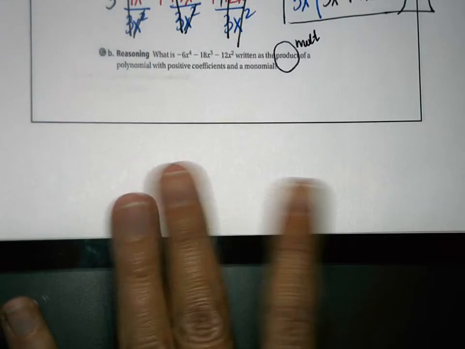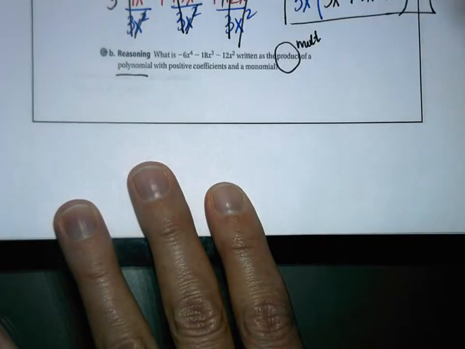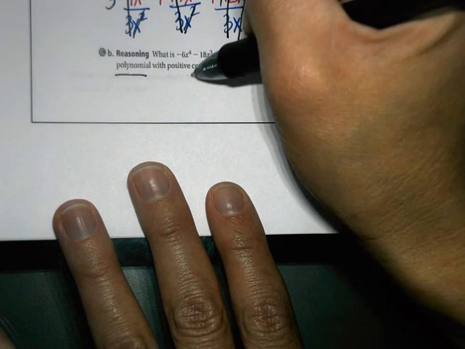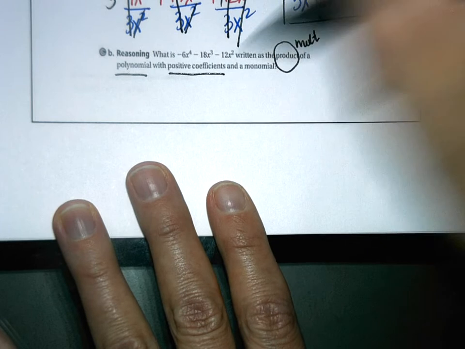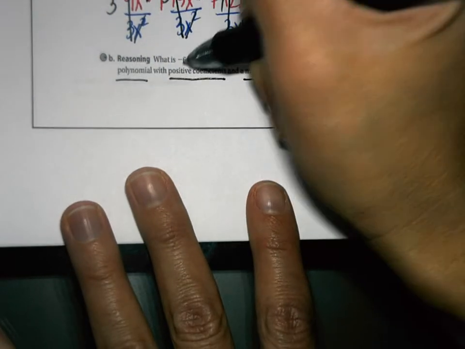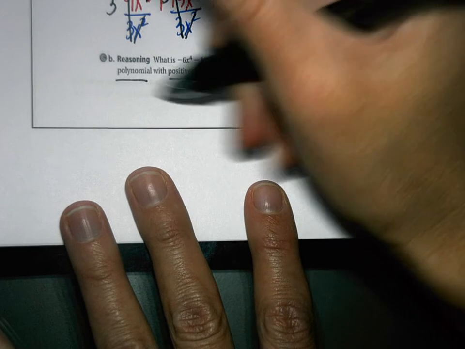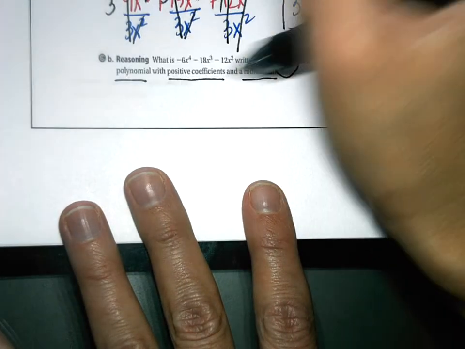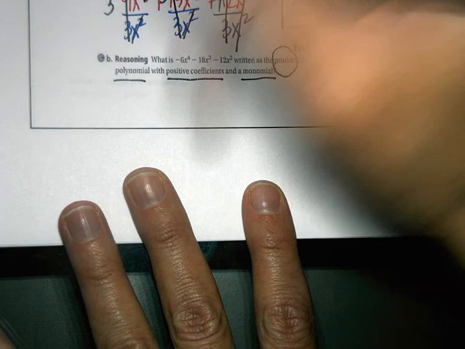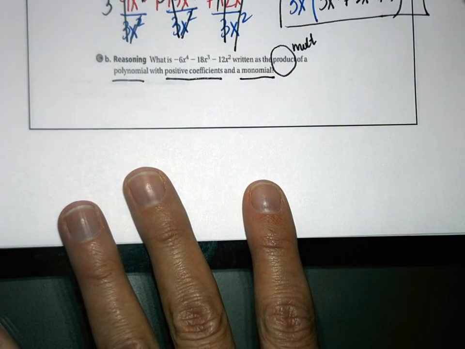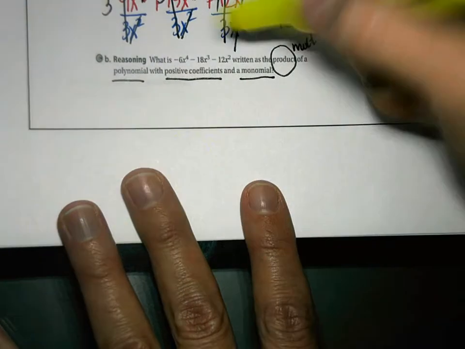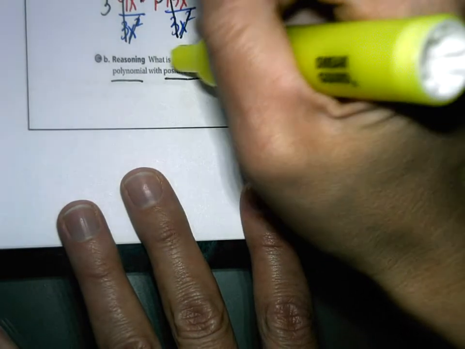The product of a polynomial, which we know is like 2 or more terms, with a positive coefficient and a monomial. So basically, do you see how each of these terms are negative? They want the polynomial to have positive coefficients, so we're going to need to factor out a negative in addition to any other numbers that they have in common. So looking at this problem right here, what do you think the number GCF would end up being?